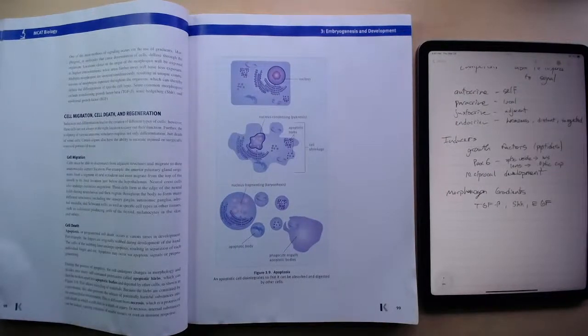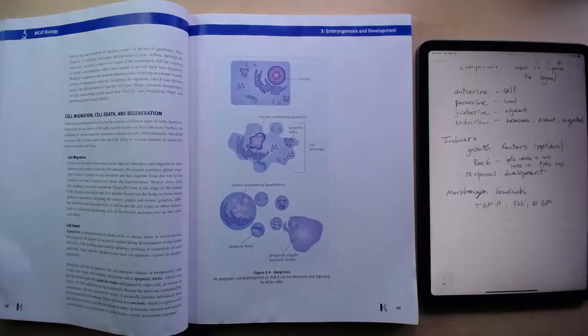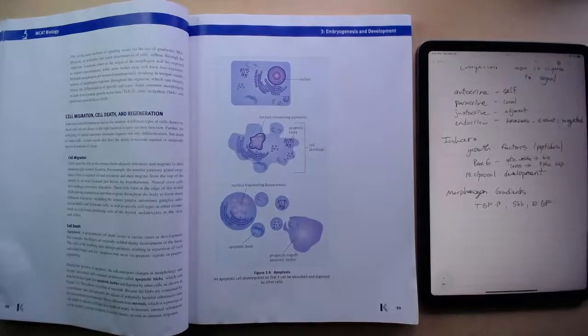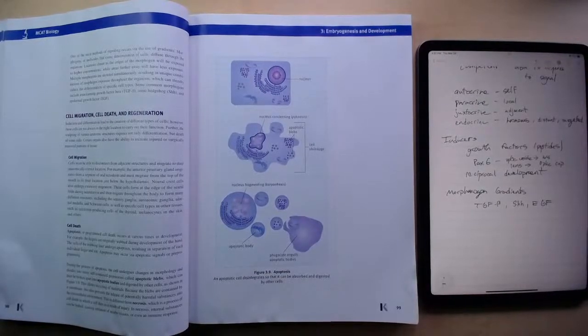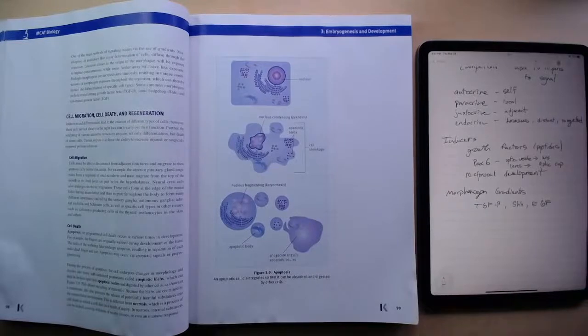Cell migration, cell death, and regeneration. Induction and differentiation lead to the creation of different types of cells. However, these cells are not always in the right location to carry out their function. Further, the sculpting of various anatomic structures requires not only differentiation, but death of some cells. Certain organs also have the ability to recreate injured or surgically removed portions of tissue.